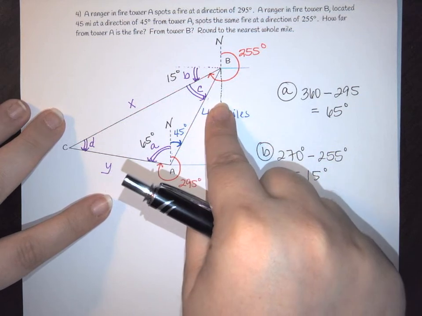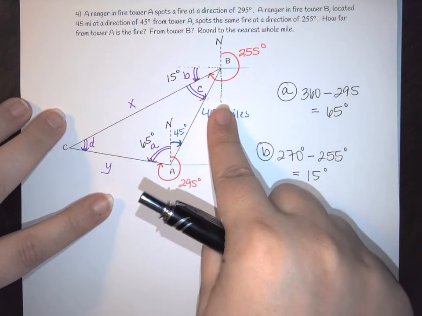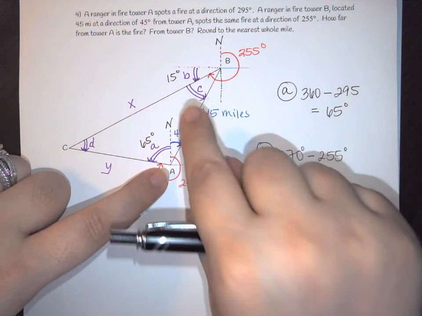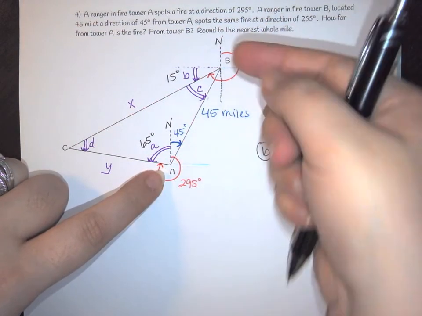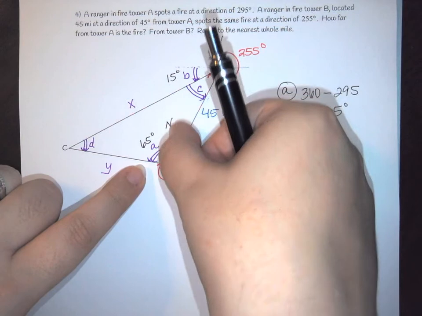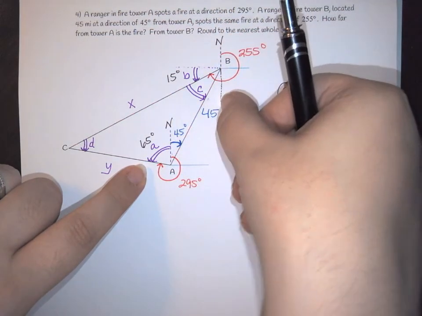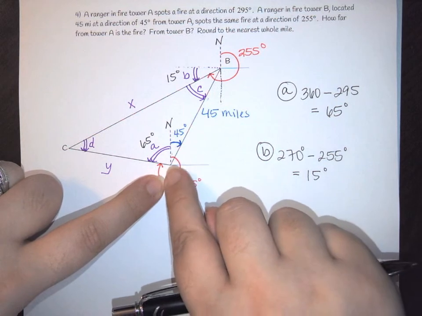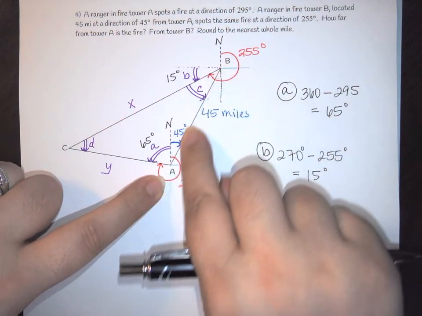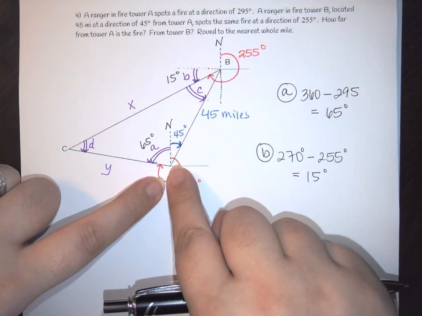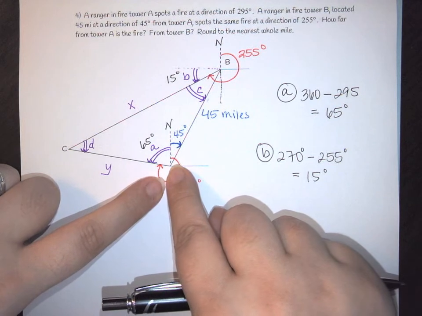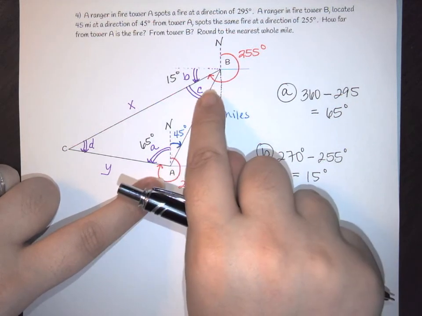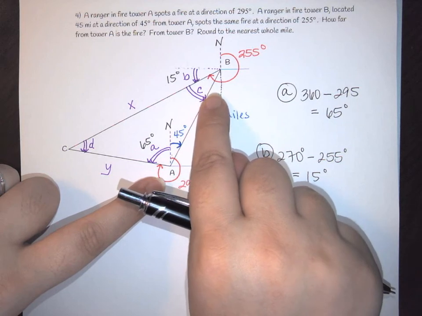Alternate angles says that if I take two parallel lines, here's your north, and these two lines are cut by a transversal, so AB is your transversal, the alternate interior angles are the same. So this little angle is 45, that makes this little angle here 45.